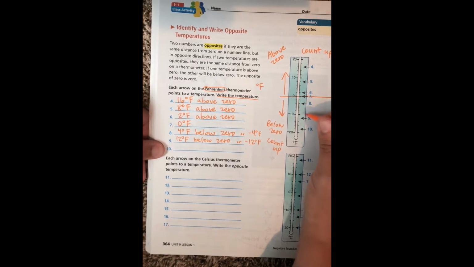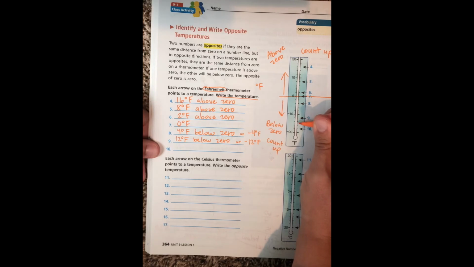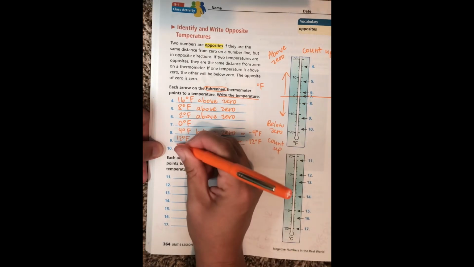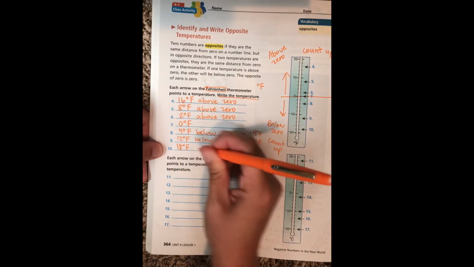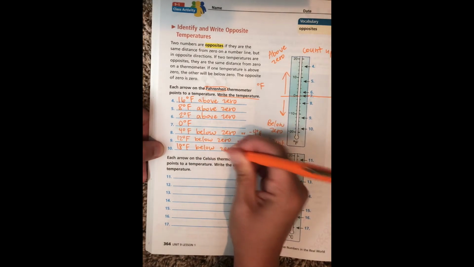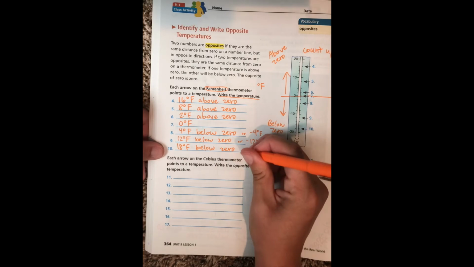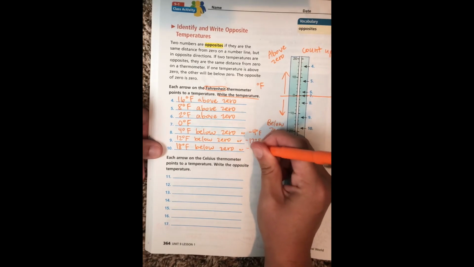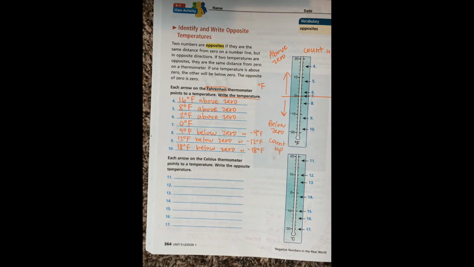And then number 10, if we keep counting, this was 12, so 14, 16, 18 right here. This is 18 degrees Fahrenheit. You might hear people say in real life, it's 18 below outside, or you might hear them say, it's negative 18 degrees outside, okay? All right, now this second thermometer works exactly the same way.